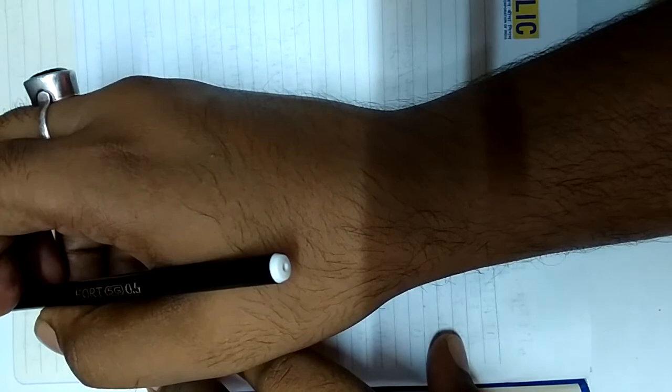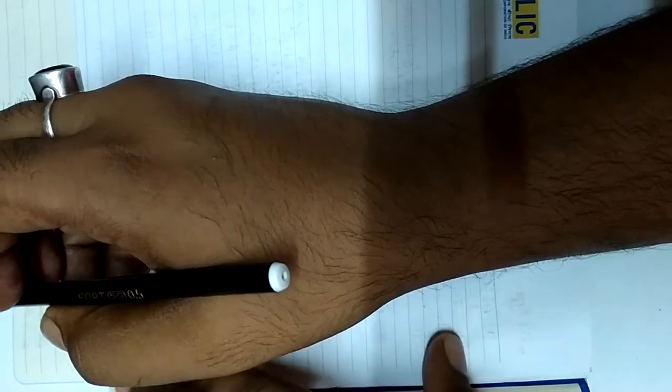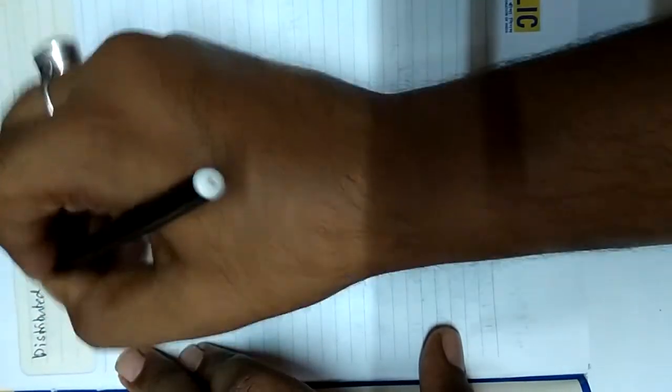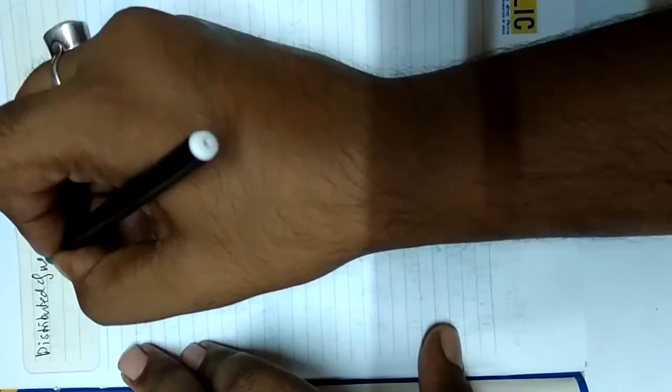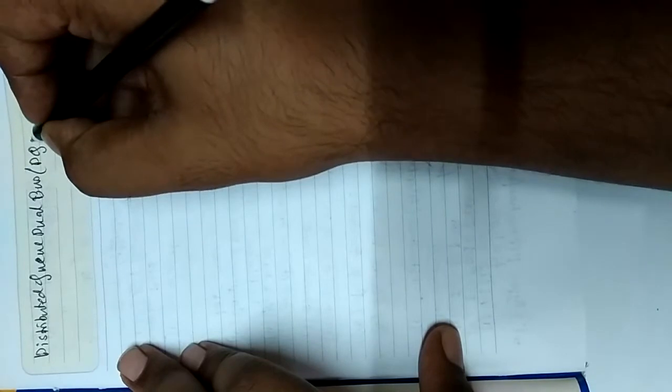So now we will study about DQDB, or distributed queue dual bus. Distributed queue dual bus, that is DQDB. Okay. So where is this used first?